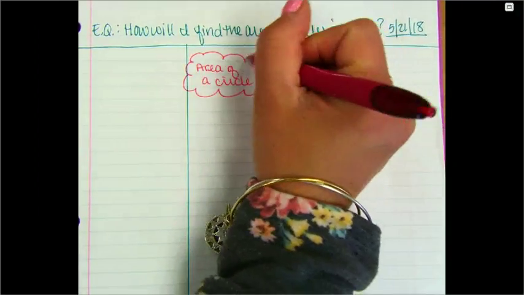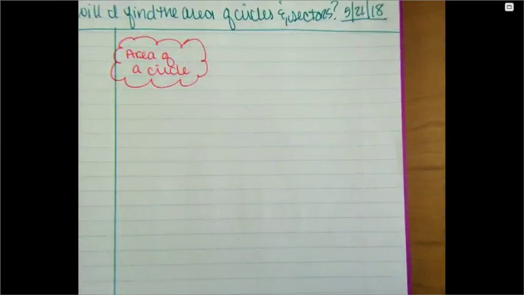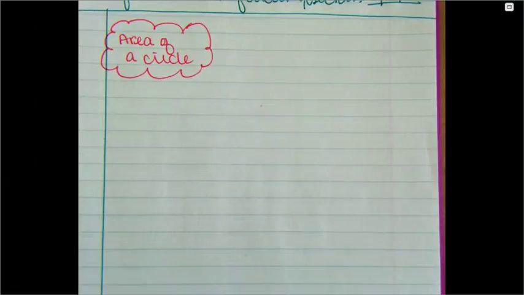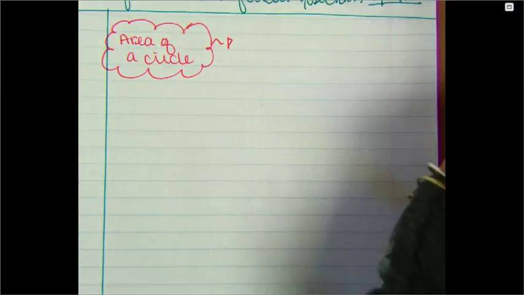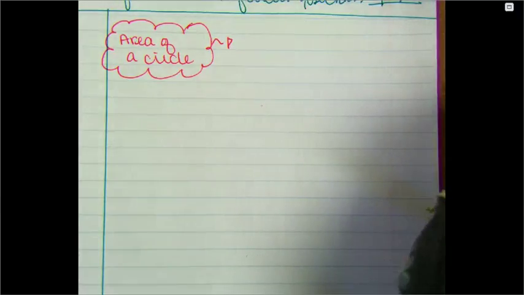What does it mean to be area? What did we do Friday? We didn't do area, we did what? Circumference. And what does it mean to be circumference? What about the outside? It starts with the D. Distance around the outside. Has to be distance, because distance is a length, right? So it's the distance around the outside.